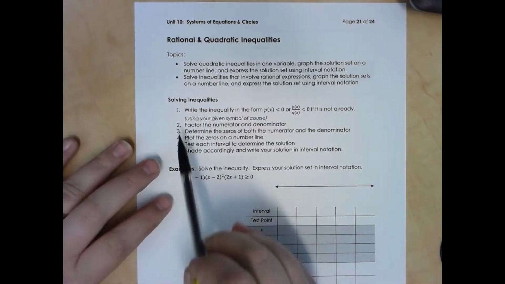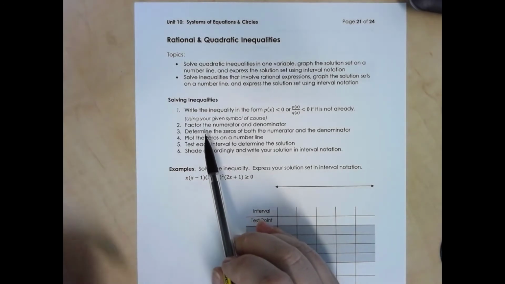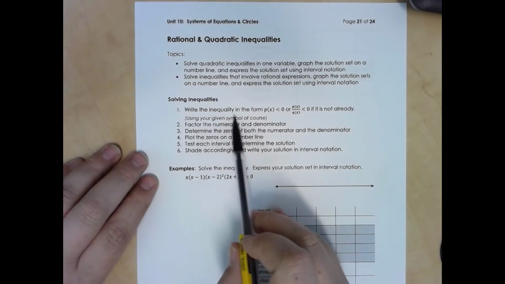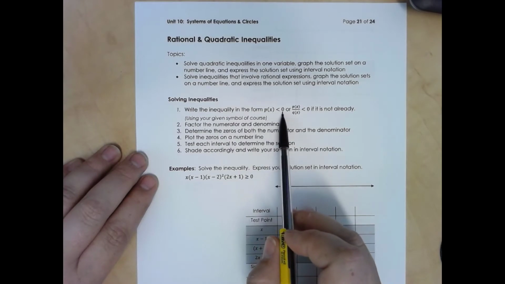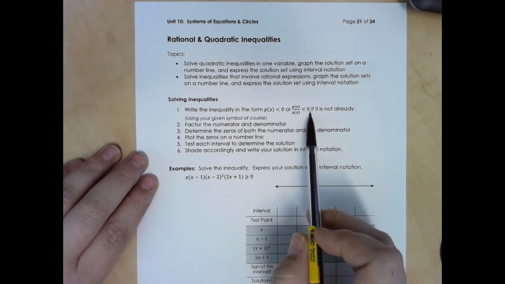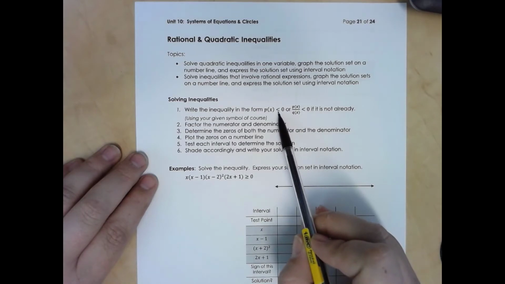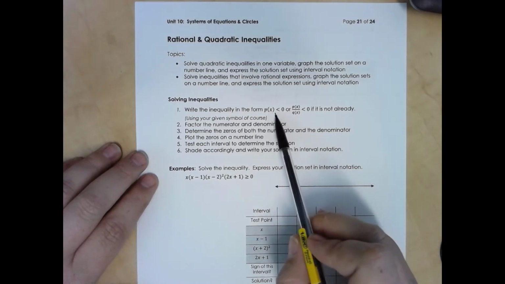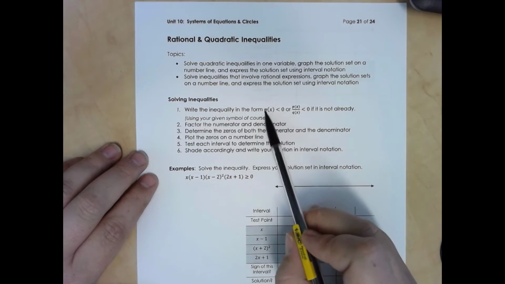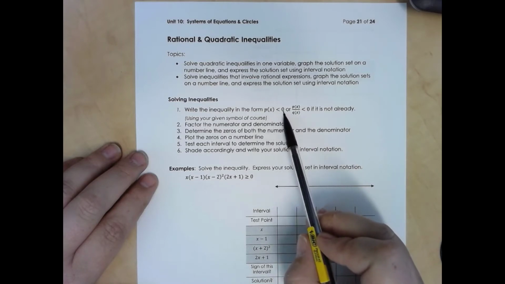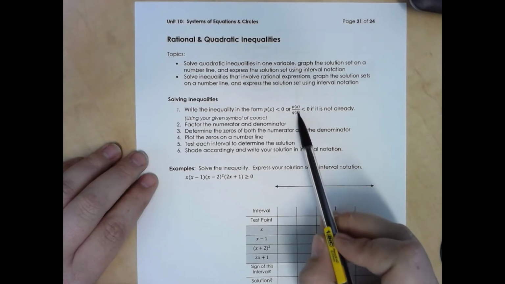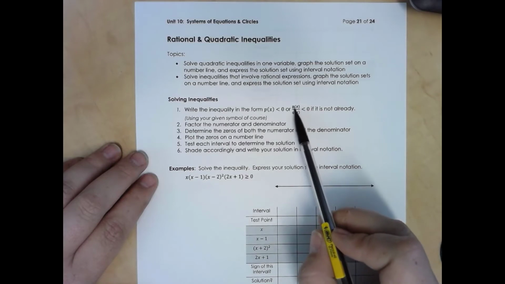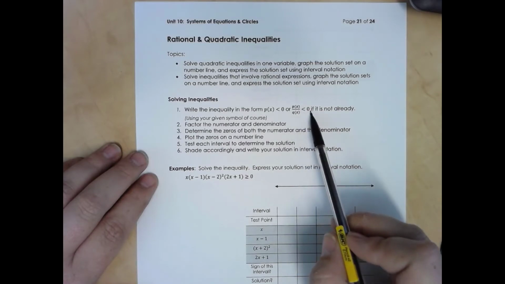Okay, so here are our steps and our strategy if we're solving inequalities. We want to write the inequality in the form p of x is less than 0, or p of x over q of x is less than 0. Now, this symbol could be anything. It could be less than, greater than, less than or equal to, or greater than or equal to, but it's just showing us that we want to get all of the terms on one side so that we have 0 on the other. If we're dealing with a rational expression, we want to make sure everything's on one side and that it's written as one term, with 0 on the other side.